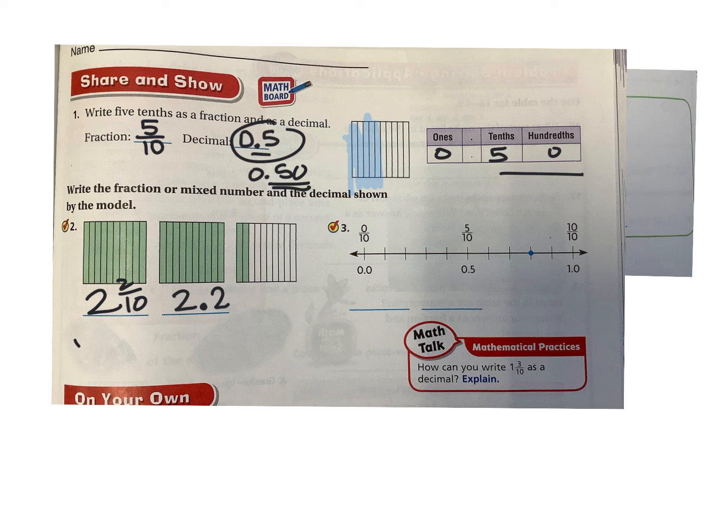Number 3, let's go ahead and write the mixed number and the decimal shown by the model. So this is the part that they're wanting us to do. Okay, they've split this into 10 equal pieces. Remember, when we're dealing with decimals, these are base 10 numbers: 10, 100, 1,000. Those are the place values for your decimals.